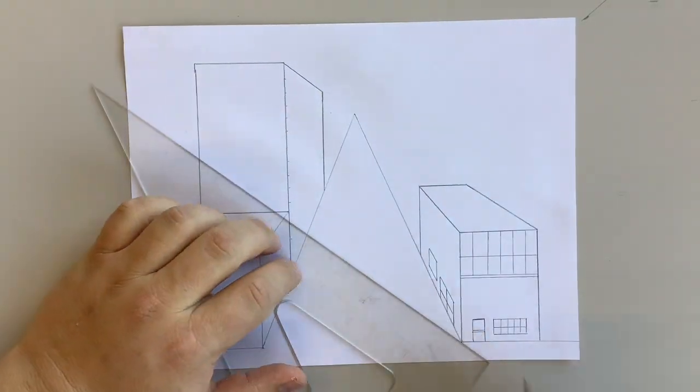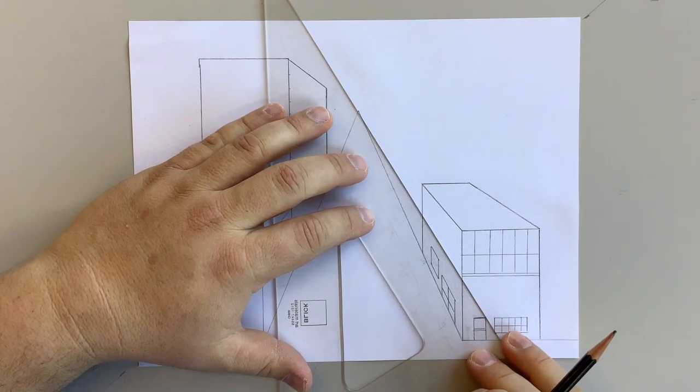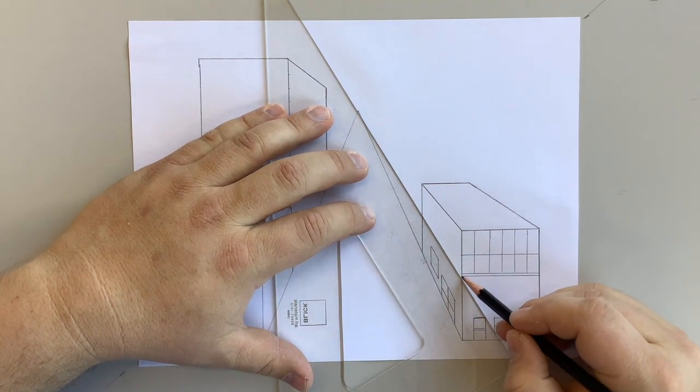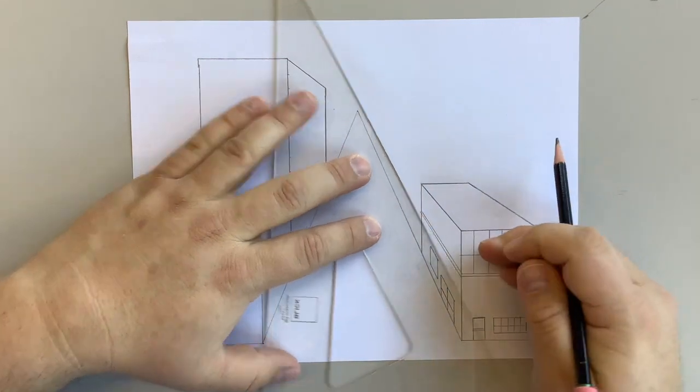All right, so no special rules. And then of course, when I go over here on the side, we do always have to line up with this vanishing point.